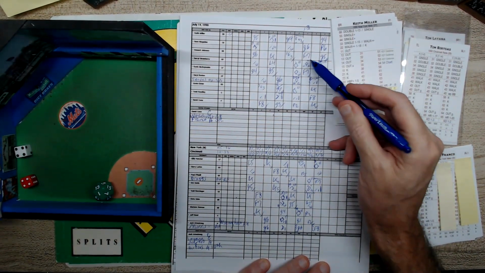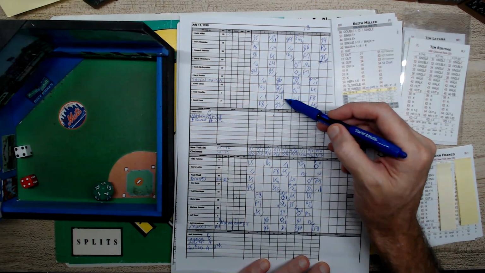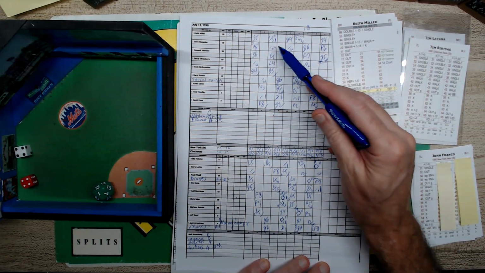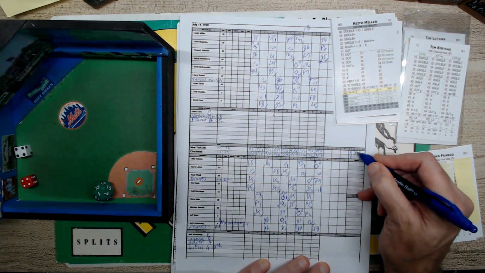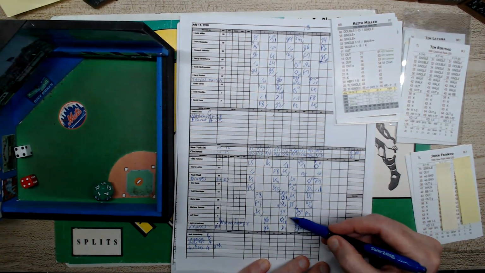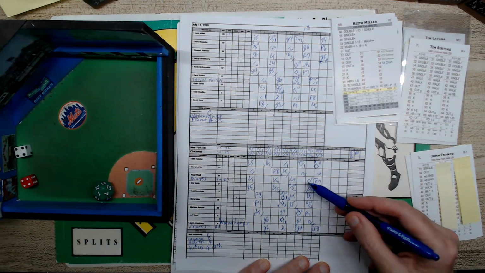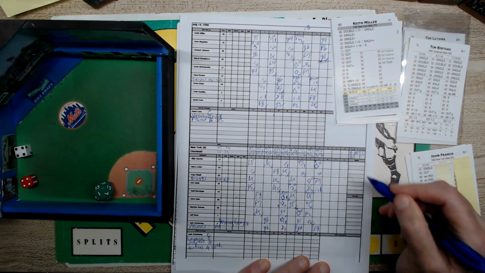Let's look at the hits. 1, 2, 3, 4, 5, 6, 7, 8, 9, 10 hits for the Mets. Let's see if they committed any errors. No errors.